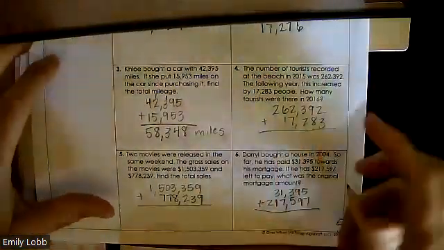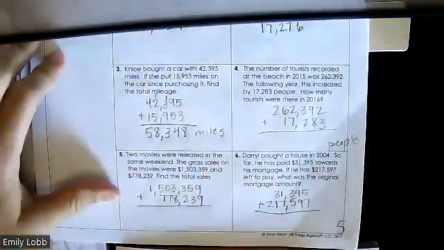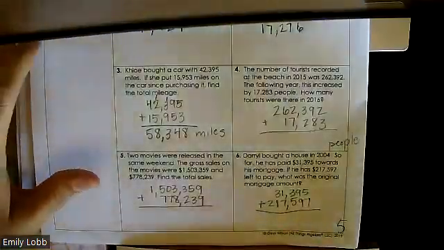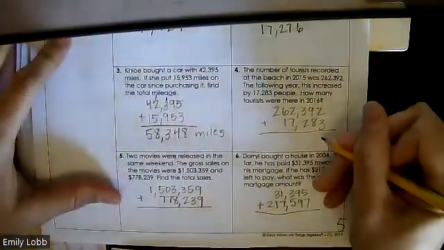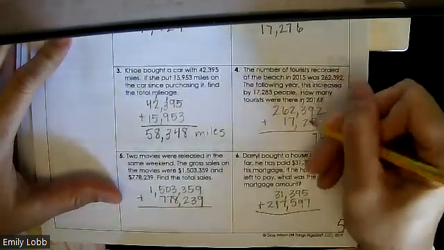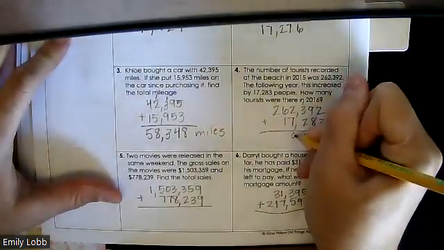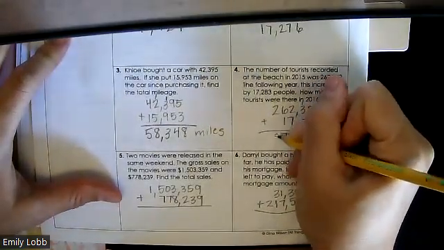This next one, we're answering in people. So let's figure out how many people, or how many tourists, we could say. 2 and 3 makes 5. 9 and 8 is 17. 5 plus 1 is 6. 2 and 7 is 9. 7 and 2.